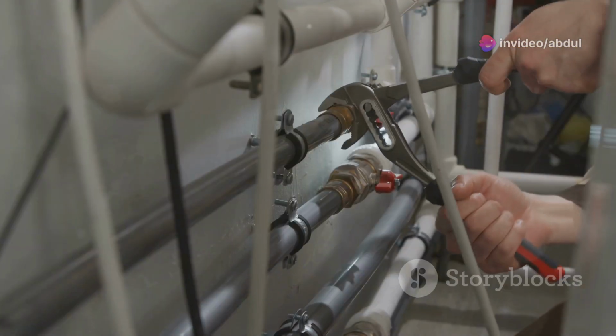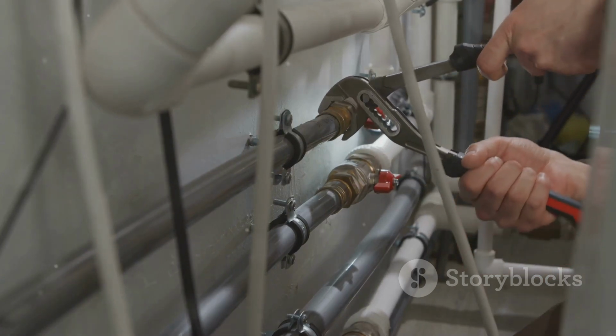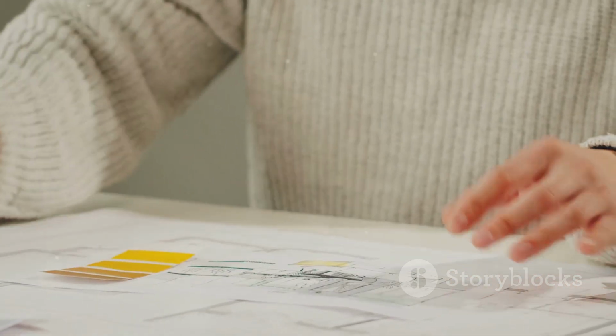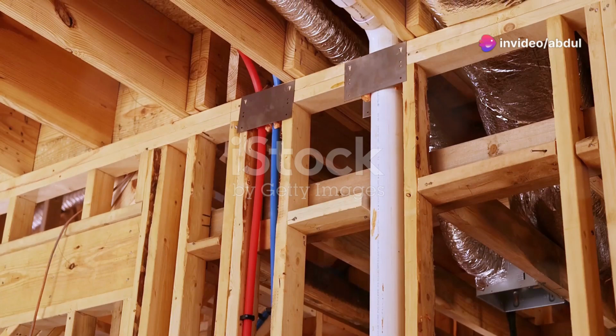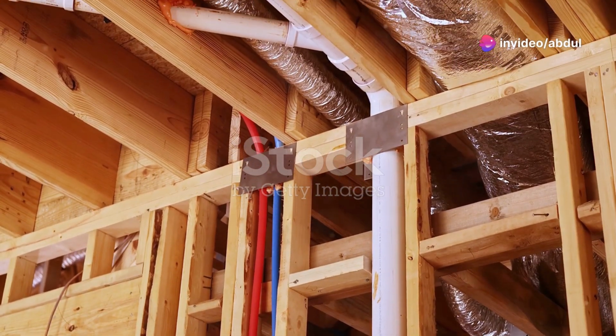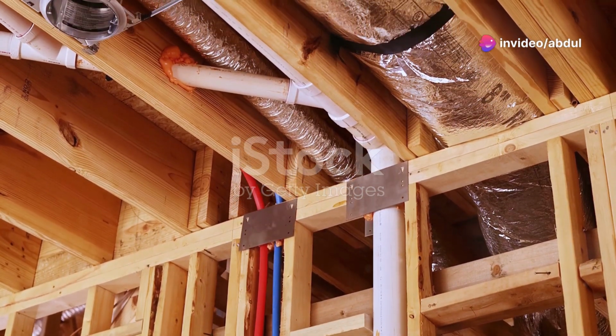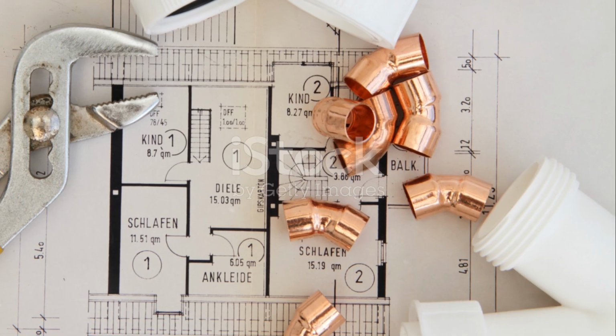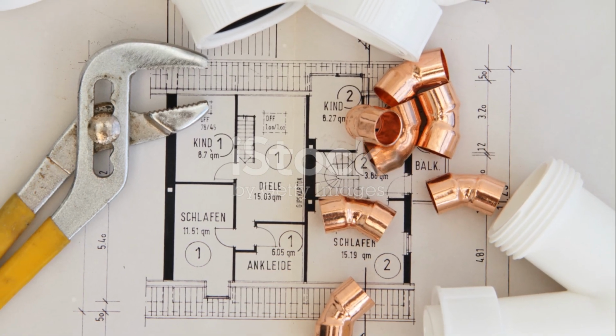Now that you have your base plan and plumbing symbols ready, it's time to start placing those fixtures. This is where your plumbing design really starts to take shape. Select the fixture symbol you need from the library and click on the drawing area to place it. When placing fixtures, always refer to your base plan and make sure they are positioned accurately.